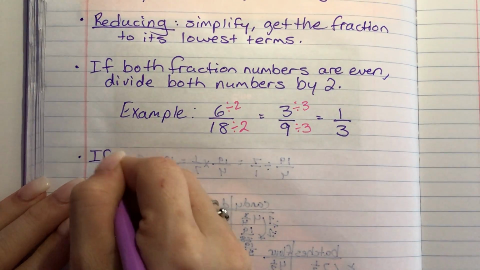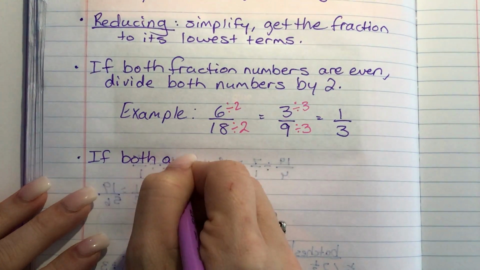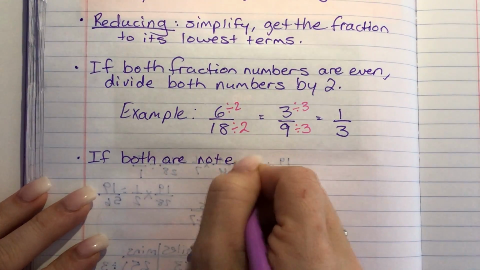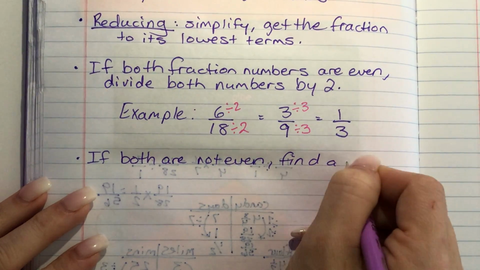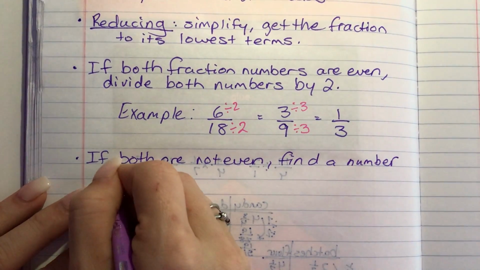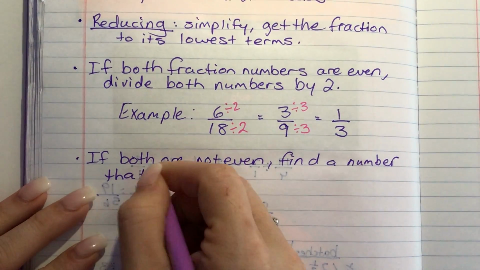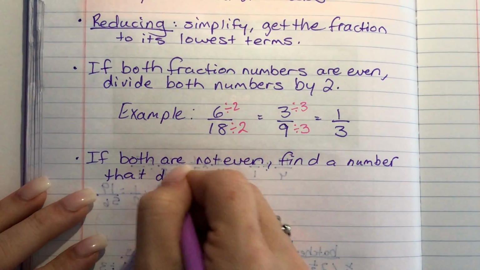So if both are not even, find a number that does go into both.